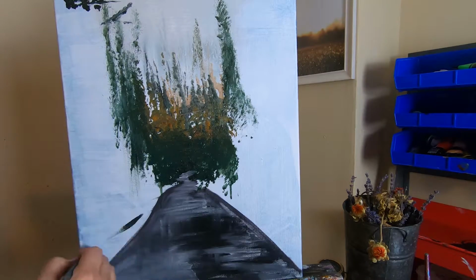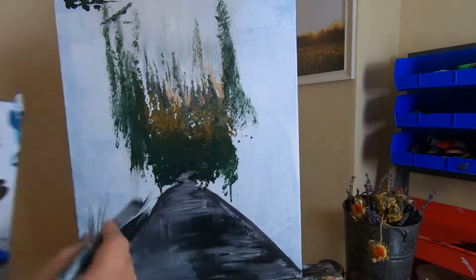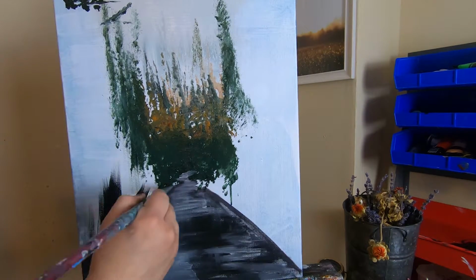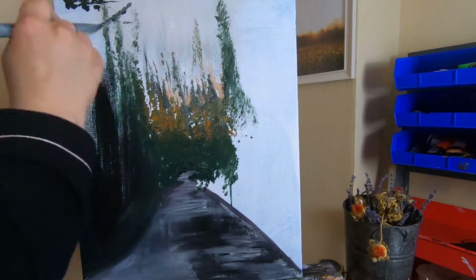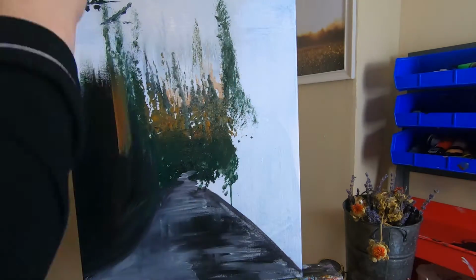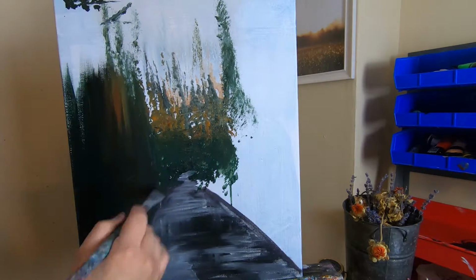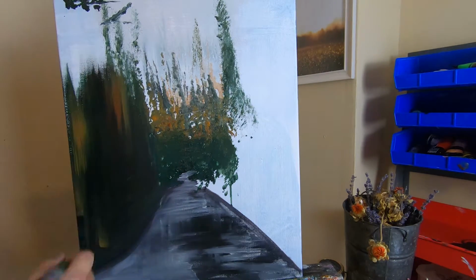I'm switching to a larger flat brush here, and I'm going to start taking black, and I'm not over mixing my colors. I'm putting a little bit of that yellow ochre, Hooker's green, and black in there, and I'm just swiping up and not over blending, but you do want that color variation in there.